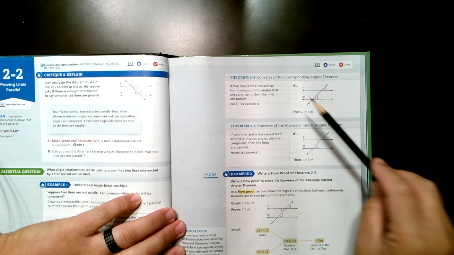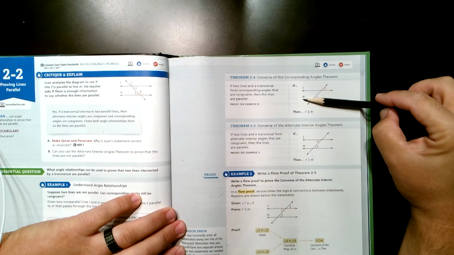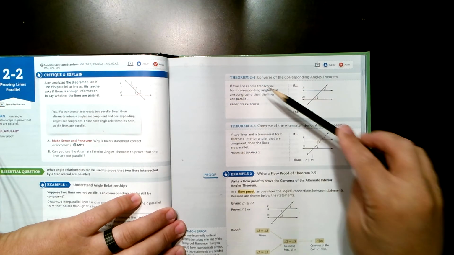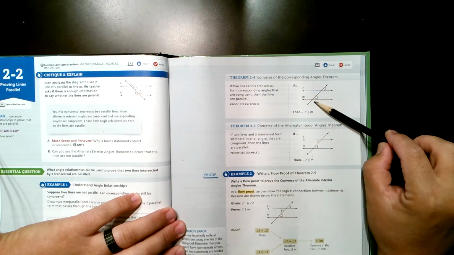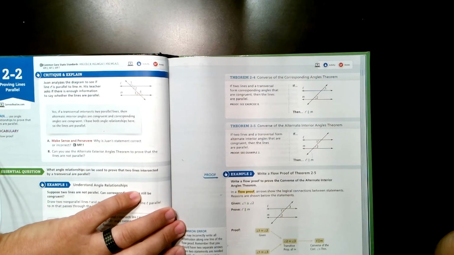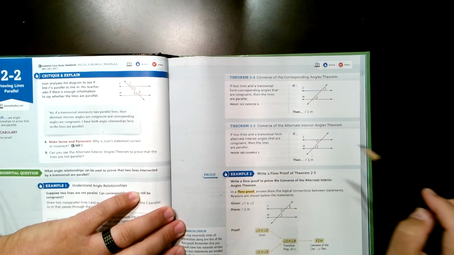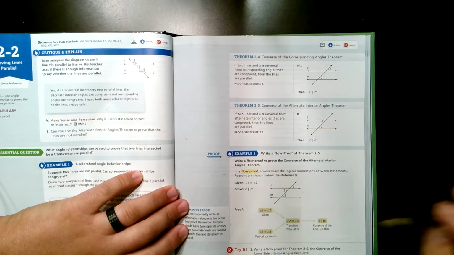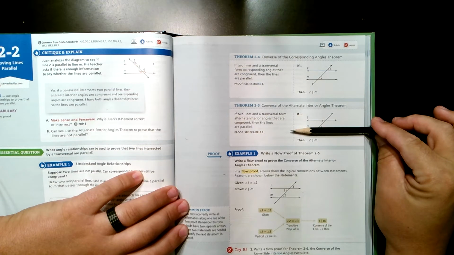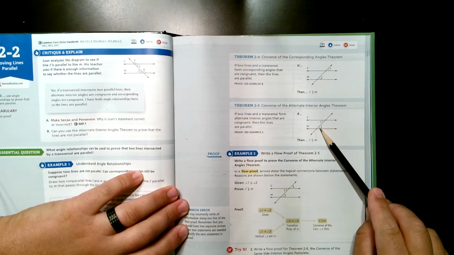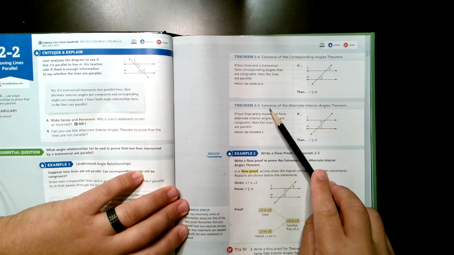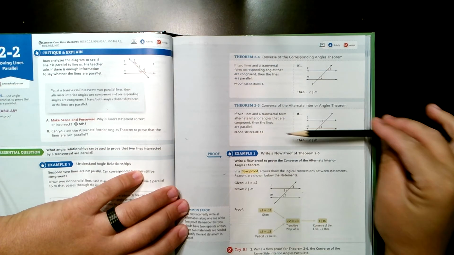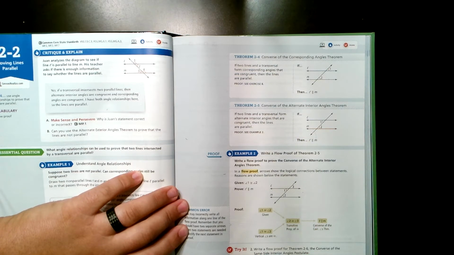So it's an if-then statement. What we were talked about before, like I said, was if we have two parallel lines, then angles 1 and angle 2 are congruent. Now we're saying the converse: if angles 1 and 2 are congruent, then we have two parallel lines. Same thing with theorem 2.5, the converse of the alternate interior angle theorem. What we were told in the past is if L and M are parallel, then angles 1 and 2 are congruent. And now we're talking about the converse. If angles 1 and 2 are congruent, then L and M are parallel.